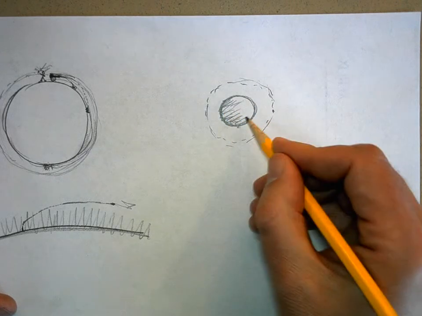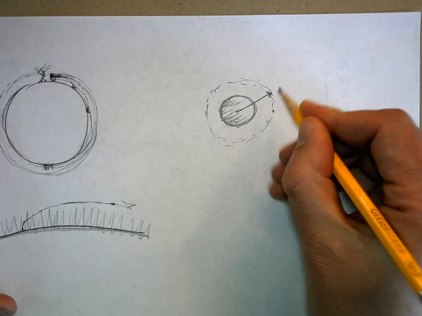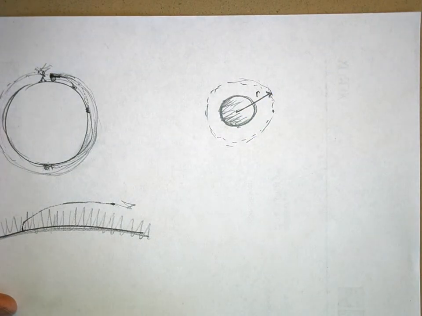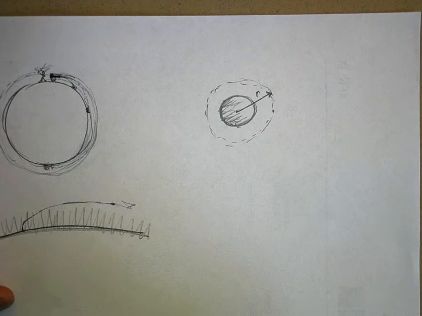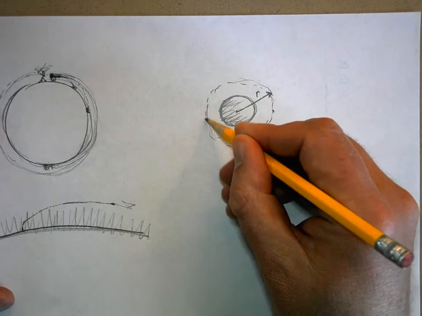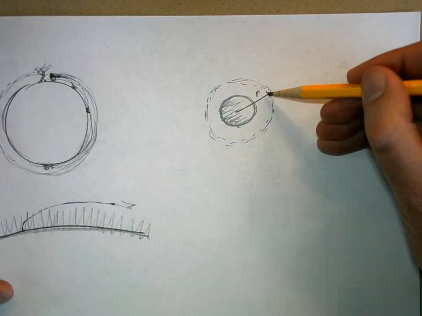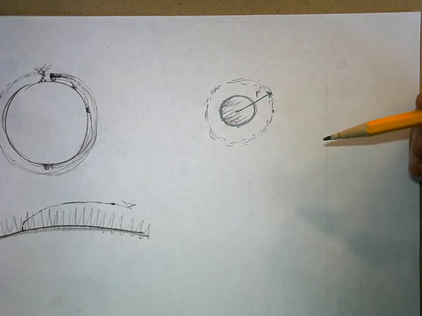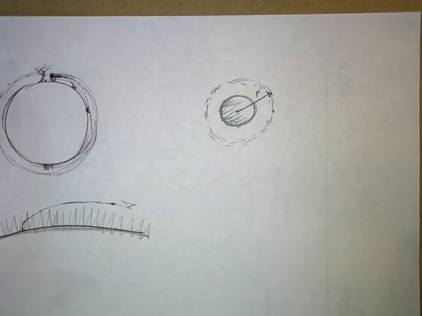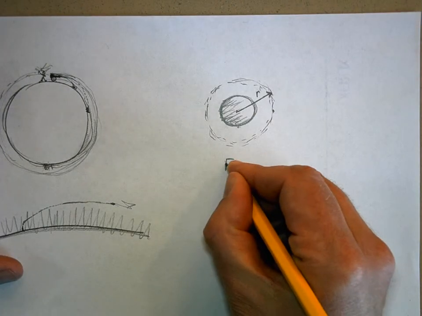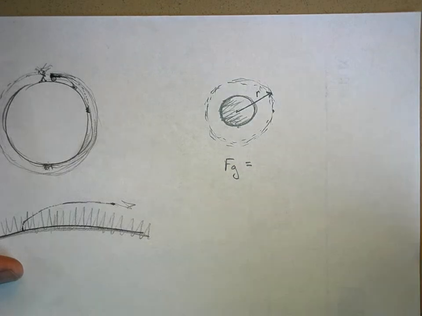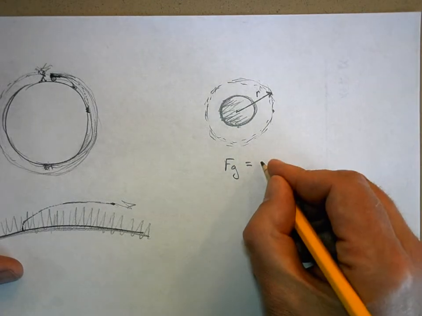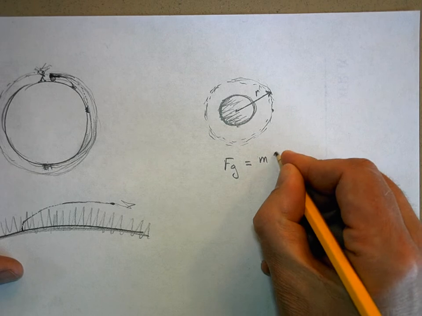Now here is the radius of our orbit, r. And we're falling around the Earth. But what kind of motion is this? I'm moving in a circle. What kind of force makes things move in a circle? A centripetal force. So in other words, the force of gravity is equal to a centripetal force, which we know is mv squared over r.